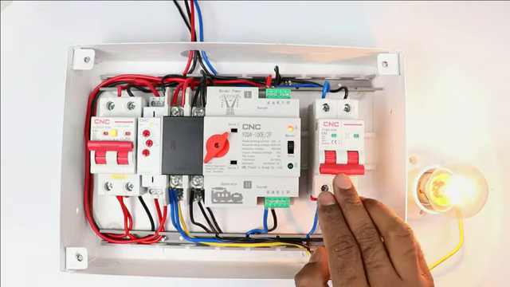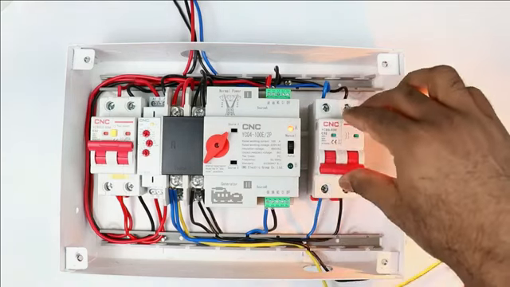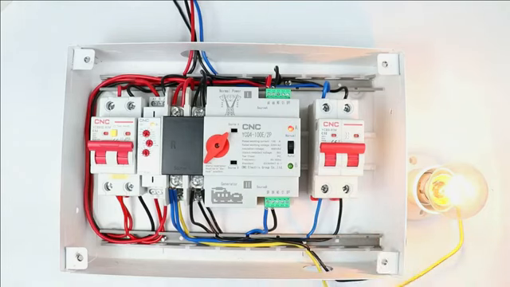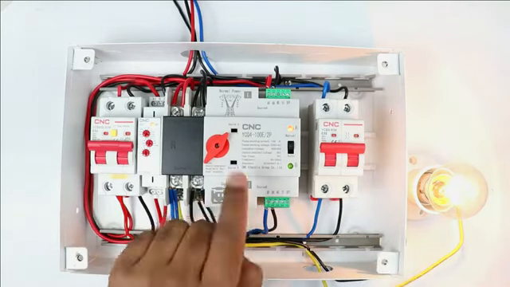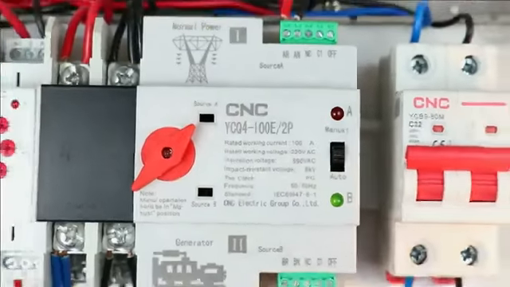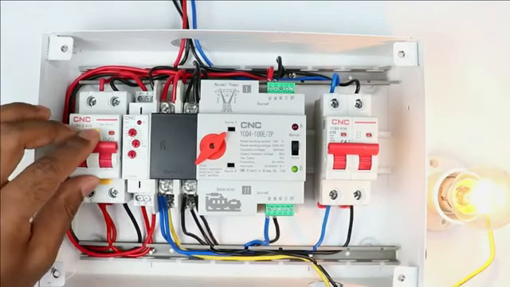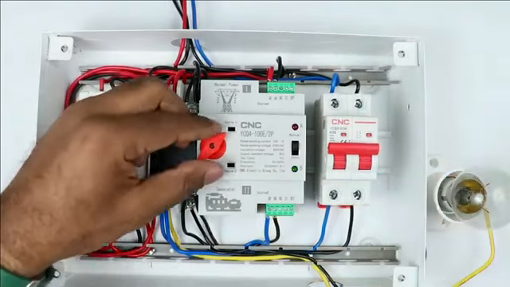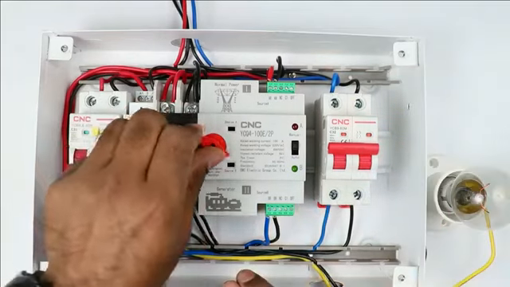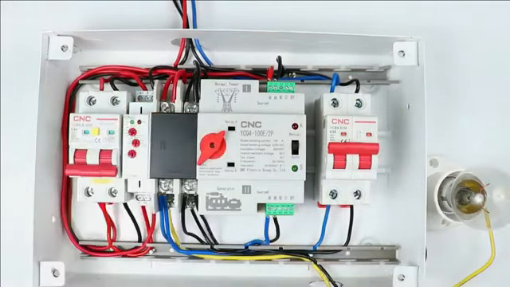This generator MCB is at off position. Turn this on also. Both the power supplies are at on condition, and for now ATS is using the source A power supply. If you look at the auto manual switch, it is selected at manual mode. In this condition, if main power supply fails, then you have to do the changeover manually. On again switching the position, the lamp turns off.